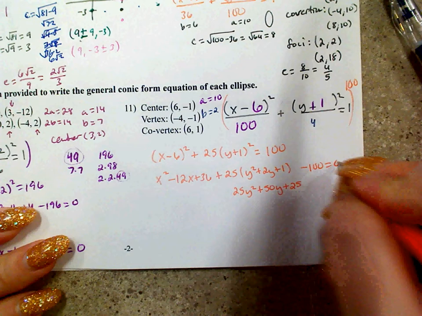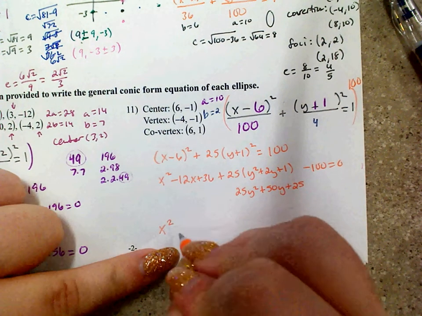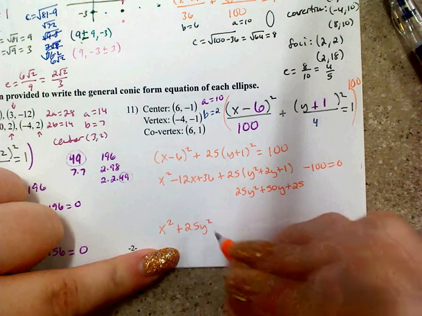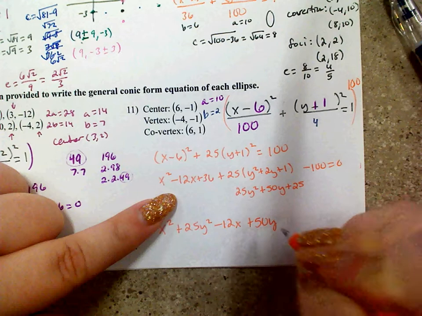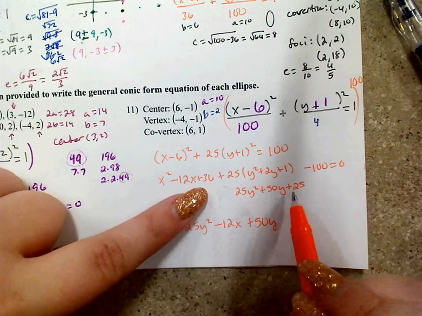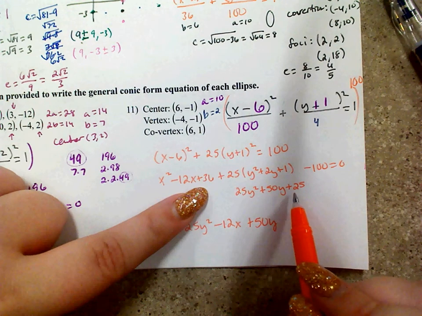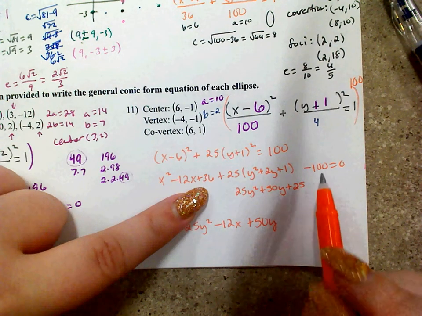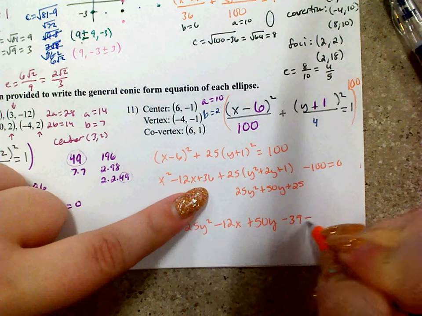So let's put it in the right order. x squared plus 25y squared minus 12x plus 50y. And then we've got the constants. 36 plus 25 is 61, and negative 100 plus 61 is negative 39. And that should be the answer.